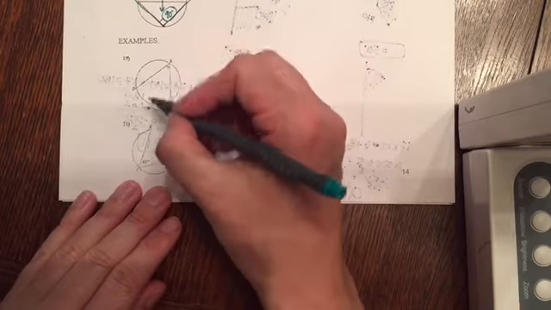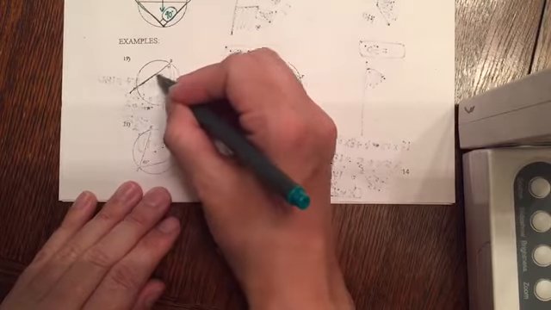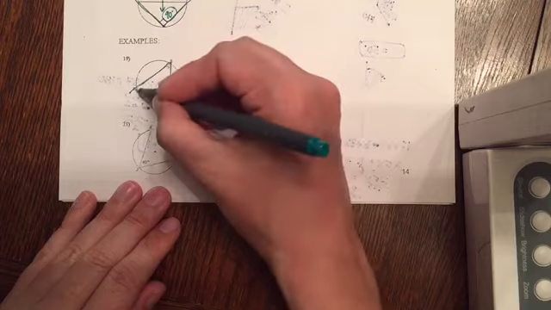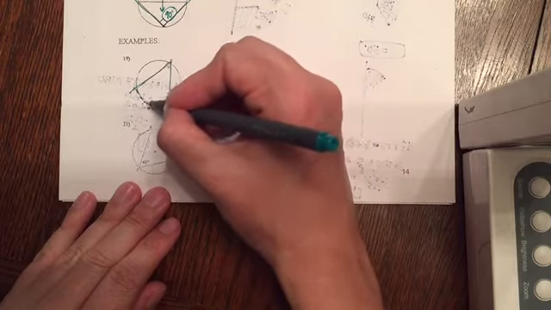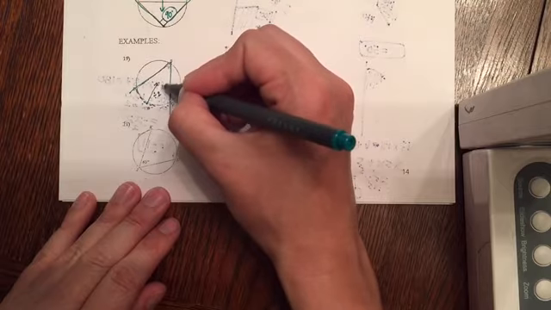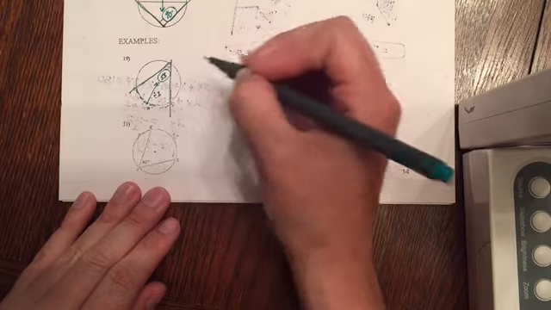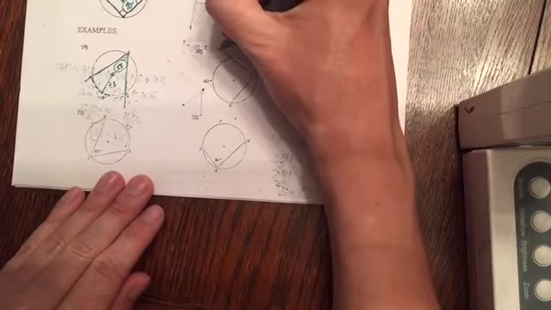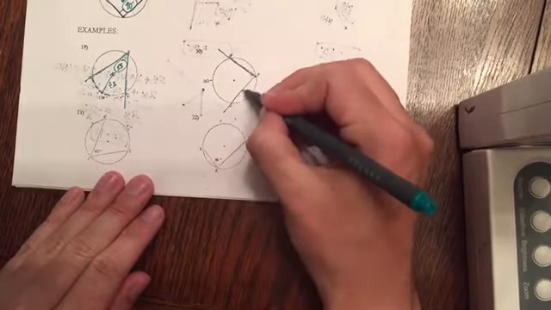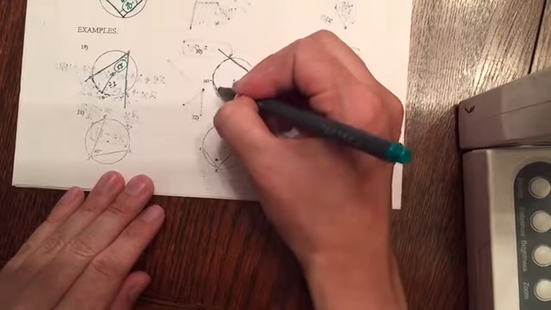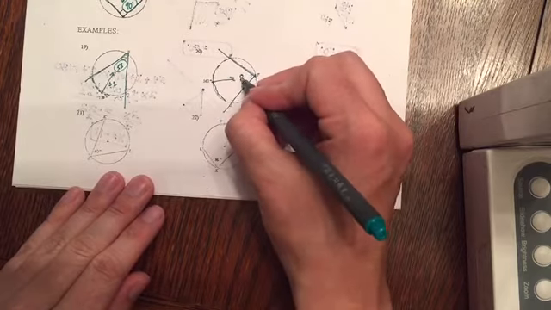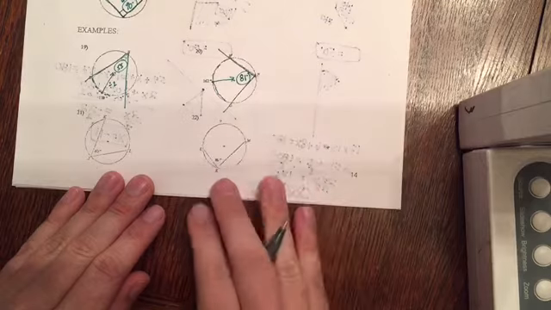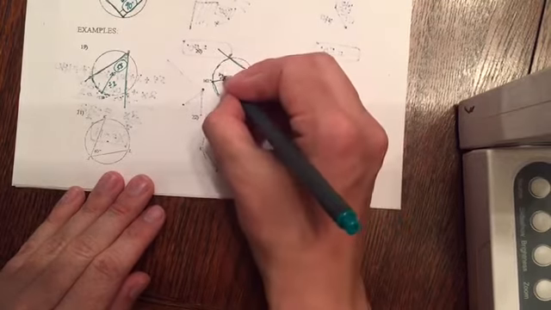So on problem 19, I have that this is 110 for the arc. When I take that arc in to find the angle, I divide it by 2, get 55. I'm going to highlight the sides. They create this arc. When I take the 162 in, 81 degrees, because I divide it by 2.